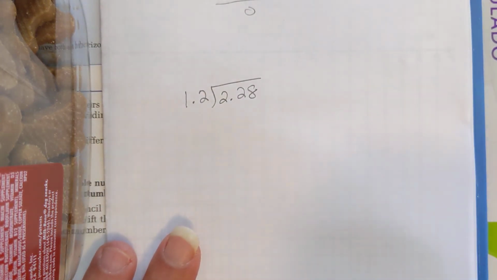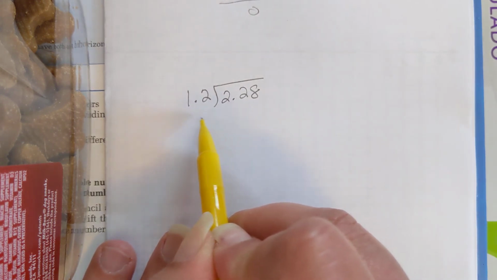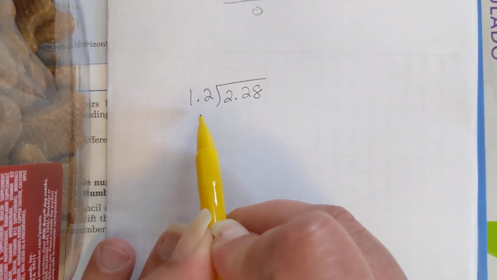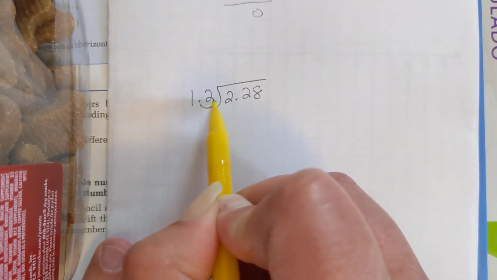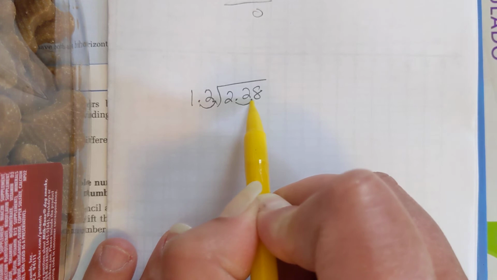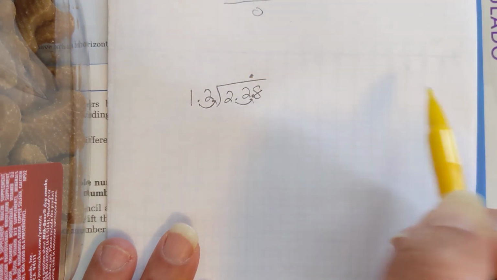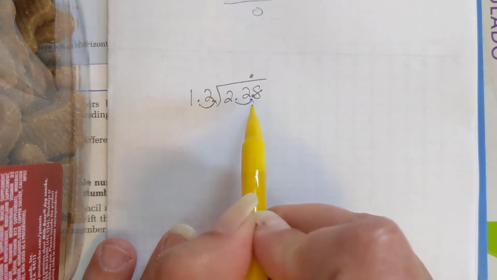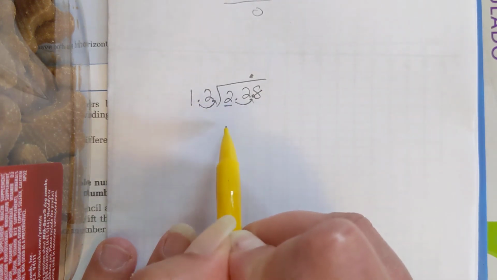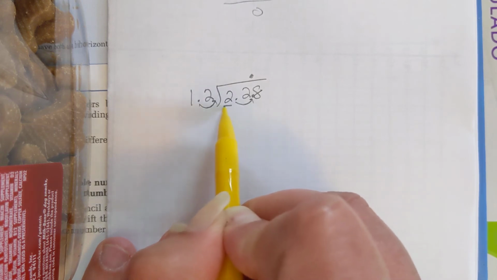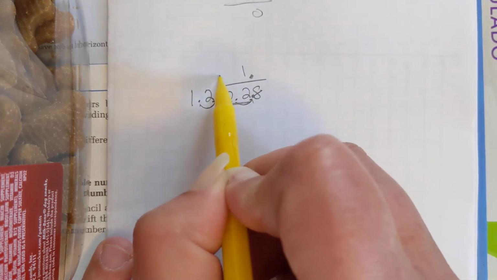All right, last one. 2.28 divided by 1.2. Cannot divide by a decimal number, so I have to make it into a whole number by using the over, up rule. Okay, now that I've addressed my decimal point, I can go ahead and do the division. 12 goes into 2 how many times? It doesn't. 12 goes into 22 how many times? It goes in 1 time.